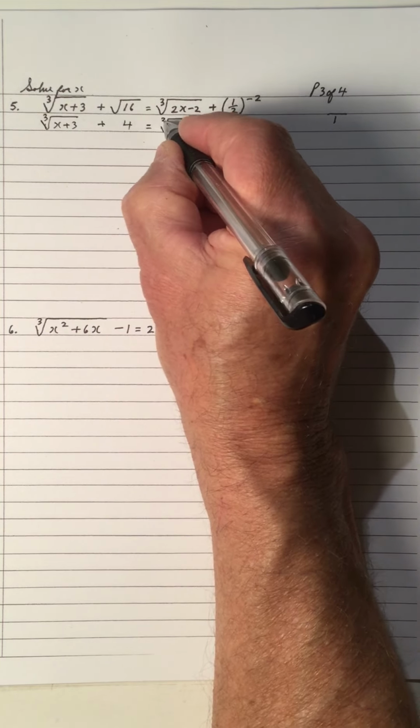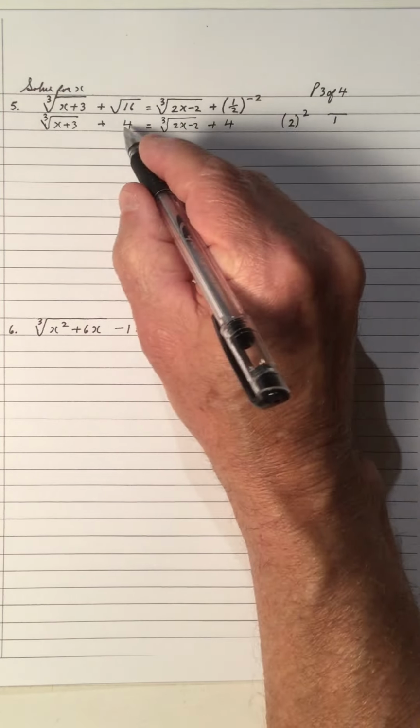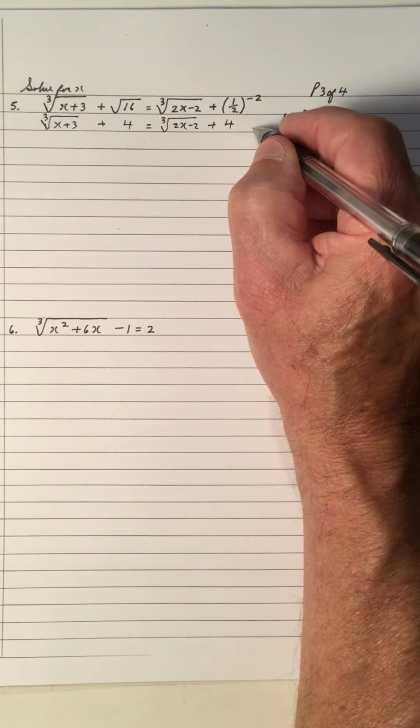And just to simplify this here, a half to the negative 2 becomes the reciprocal of the half, so that reciprocal of 2 will make the exponent positive. So the negative exponent flips this fraction to a 2, and 2 squared is a 4. Notice there's a 4 on each side, so I could bring this 4 over here, but because I have an equation, I can scratch those 2 out.